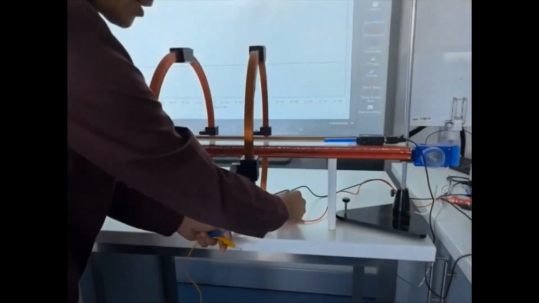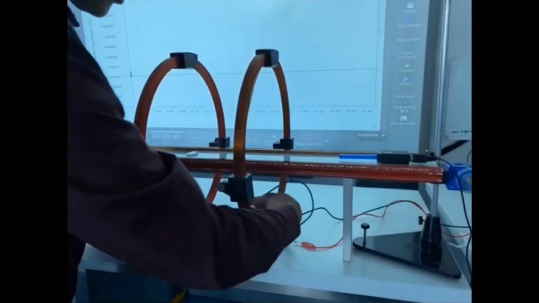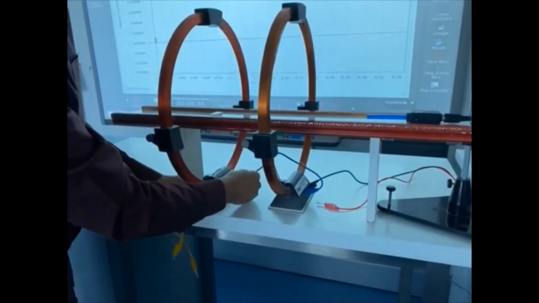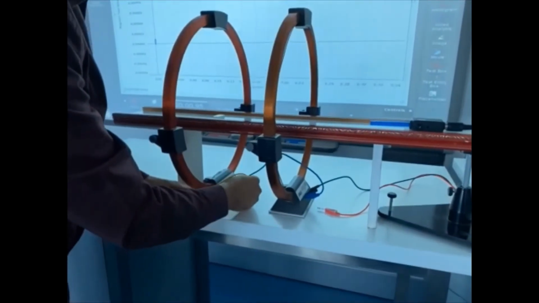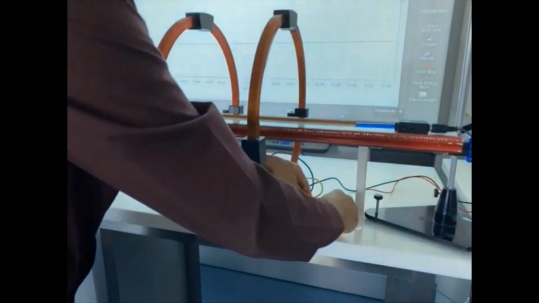The two coils have to be connected so that the current flows in them in the same direction in both of them. So this terminal number 1 is connected to terminal number 2, and so on. This one goes back to the power supply. Let's just extend the wire.